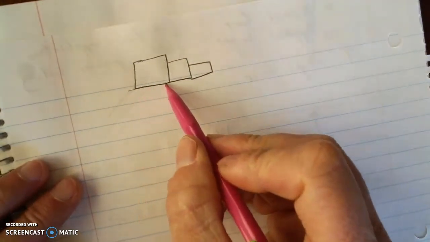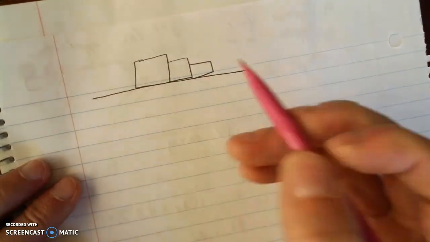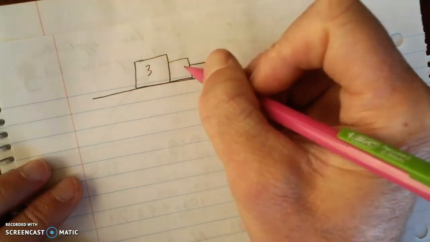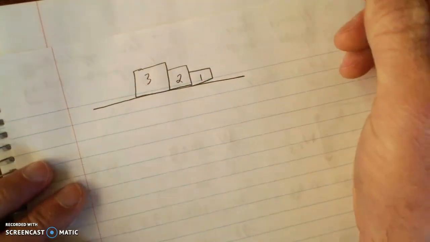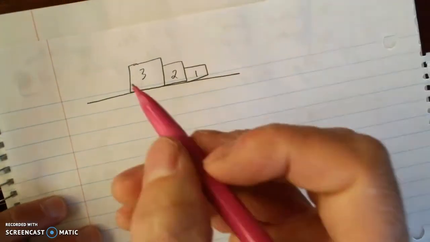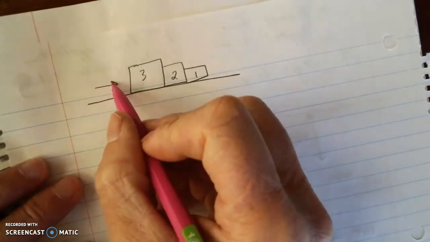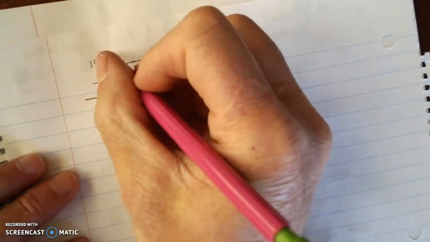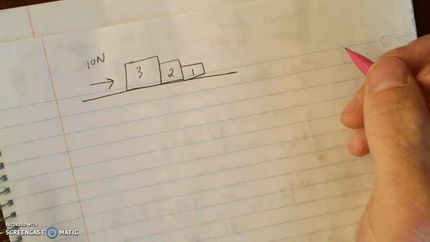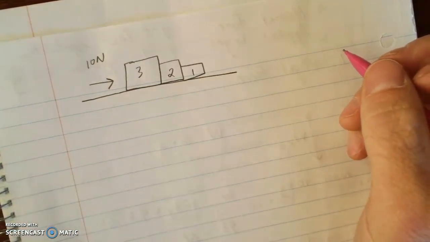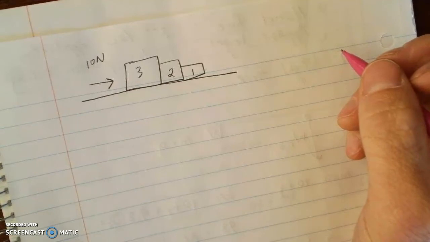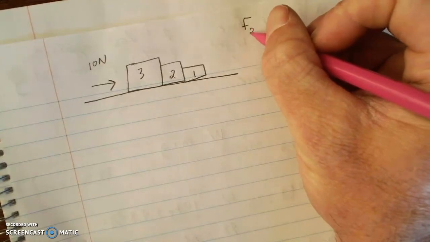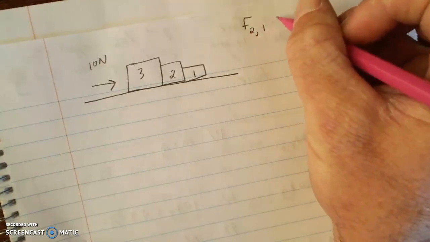And those 3 blocks are resting on a surface, and the blocks have masses 3 kilograms, 2 kilograms, and 1 kilogram. And we apply a force to block number 3 of 10 newtons. And our question in this case, disregarding any frictional forces, is what is the force by block 2 on block 1?